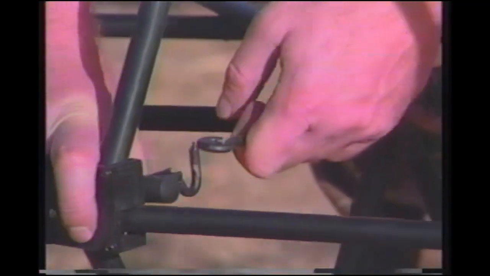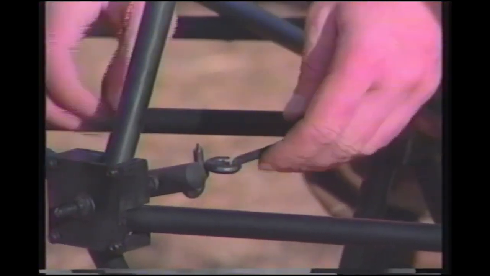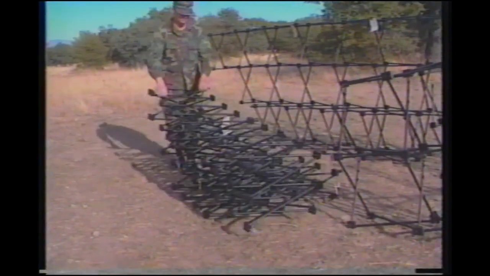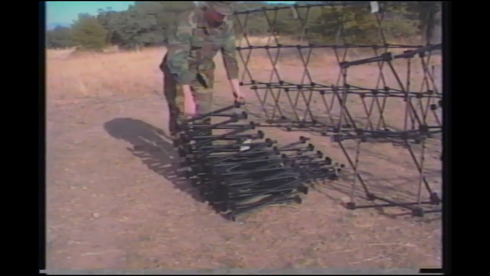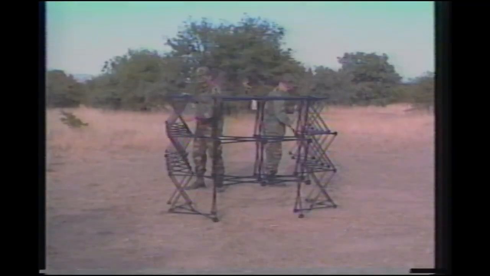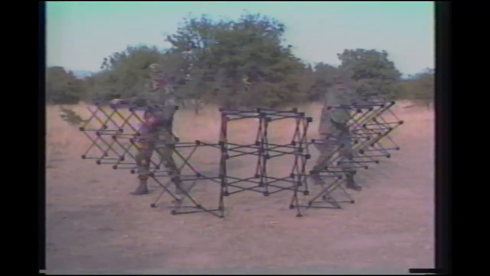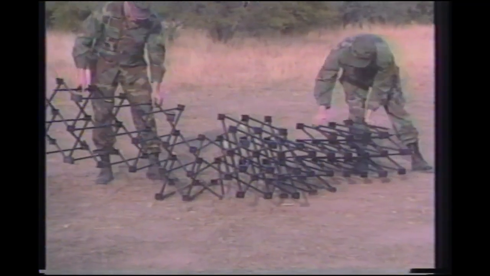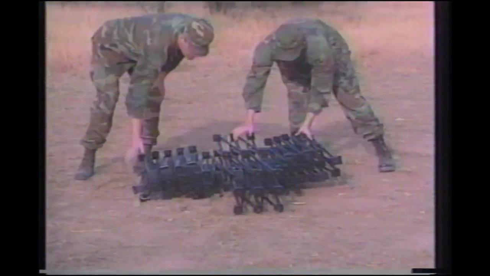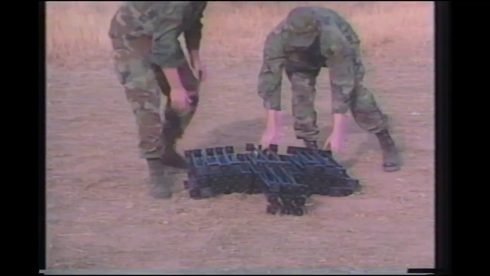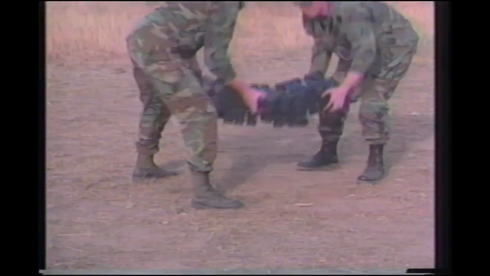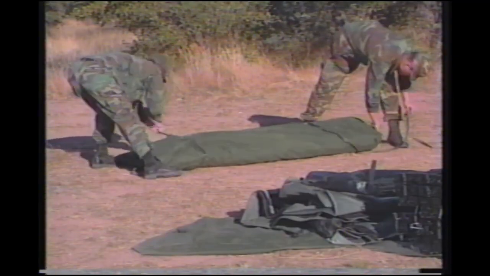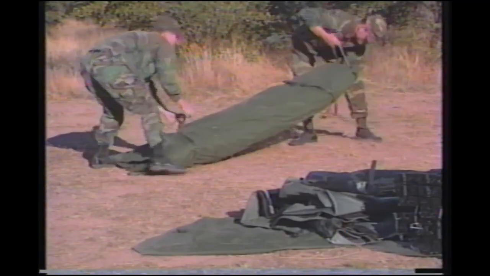Unlock the 10 locking devices on the right and left side frames and collapse the frames. Unlock the 4 locking devices on the forward frame. Collapse the forward frame and place in bag. Fasten the buckles and straps around the contents of the bags and secure the bags.